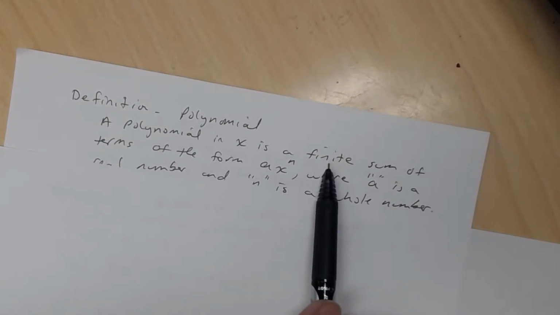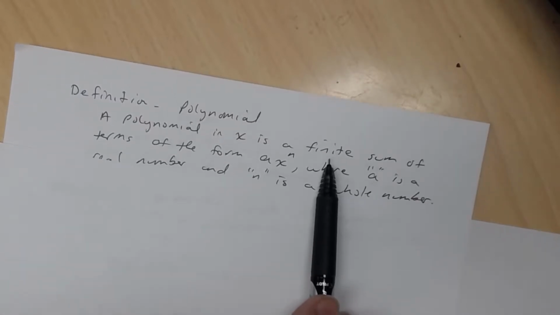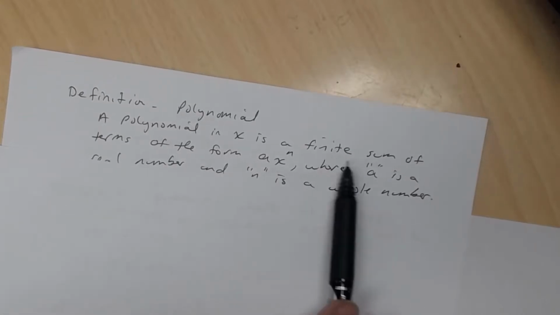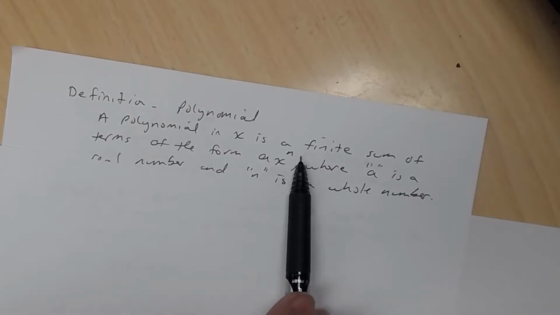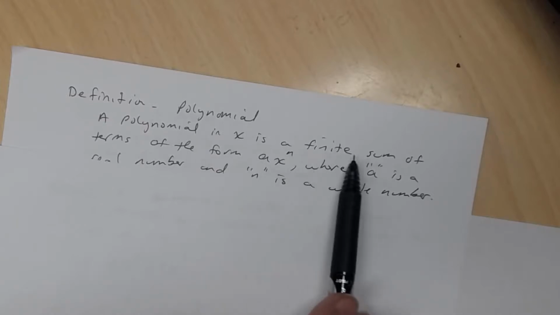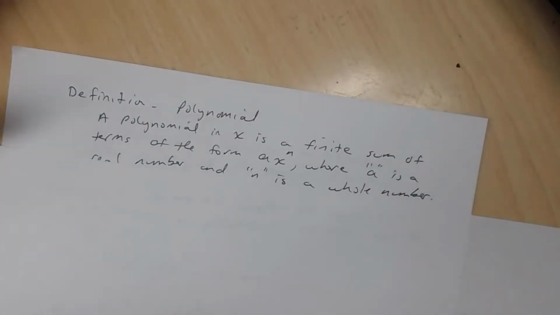Finite means that you can count them. It's not infinite. So like 3 terms, 4 terms, 5 terms, 6 terms, 7 terms, 8 terms, and so on. And it has this form: some number times a variable raised to a power. So it's a finite set of terms, and each term is some number times a variable raised to a power. It's kind of like we just did.